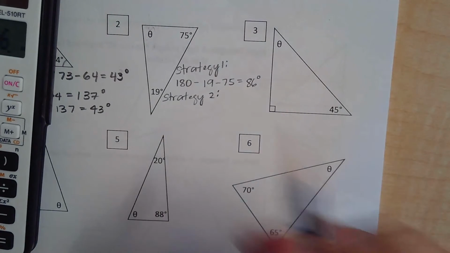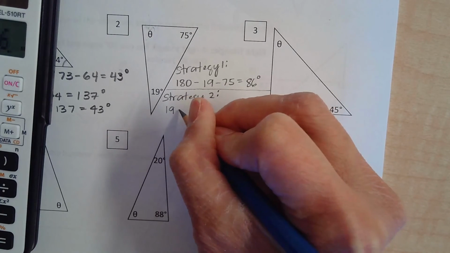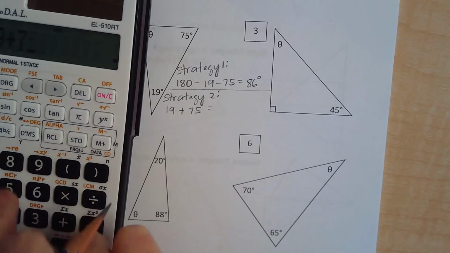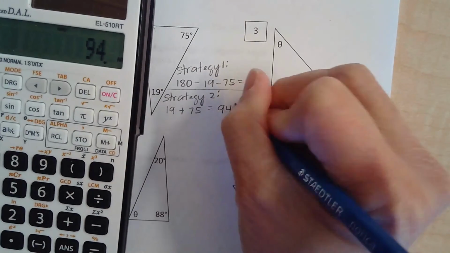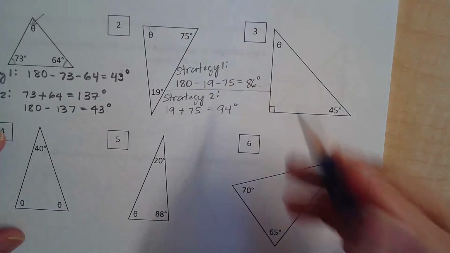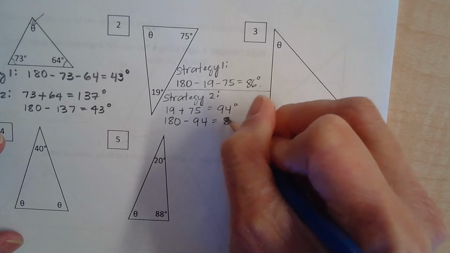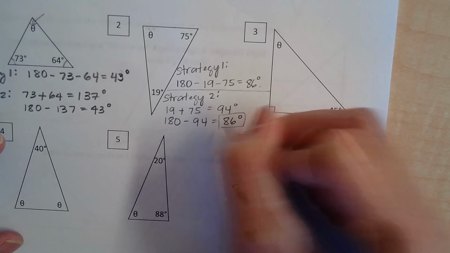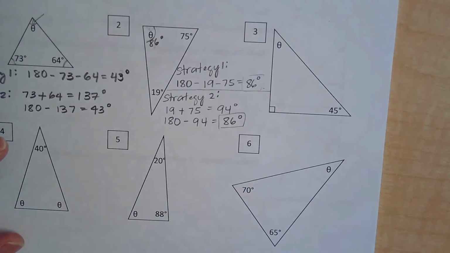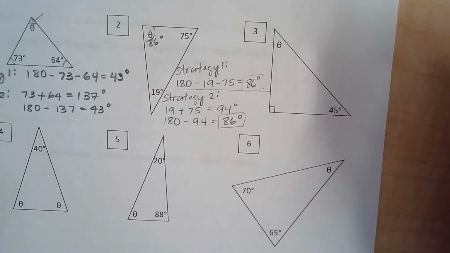Strategy number 2. If you like this one, you could go, I know I have 19 degrees and I have 75. So 19 plus 75, I got so far 94 degrees. How much more do I need to make it all 180? So I can go 180 minus 94, which is 86 degrees. So this theta here is 86 degrees. You can put it right into the picture.